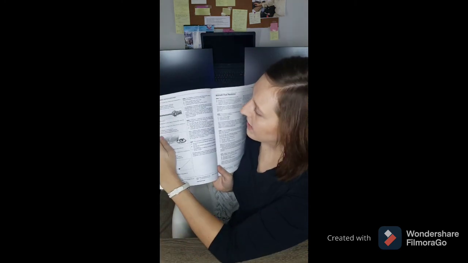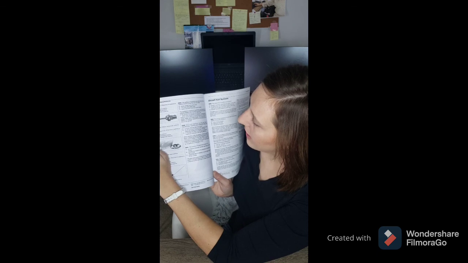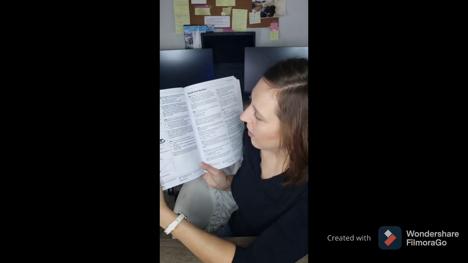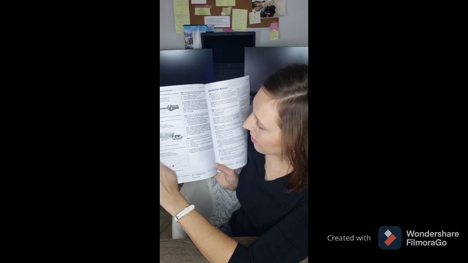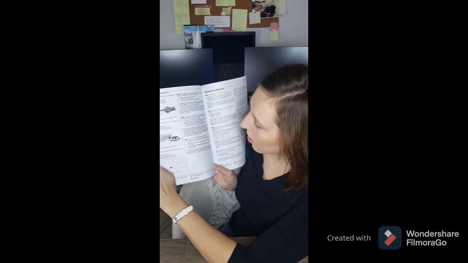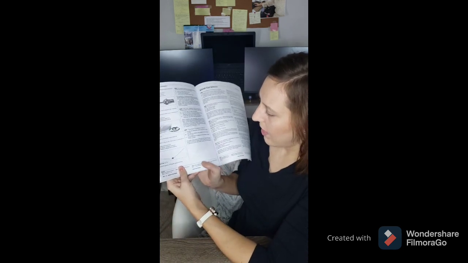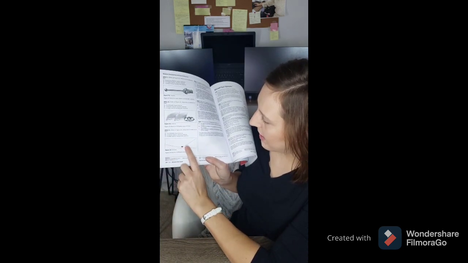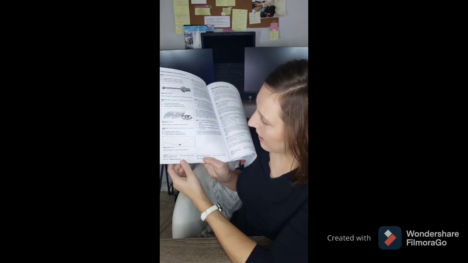What kind of antenna is this? Answer, a radar beacon transponder antenna. And then what kind of antenna is this? This is a VOR glide slope antenna. And then what kind of antenna is this? This is a VOR glide slope antenna.